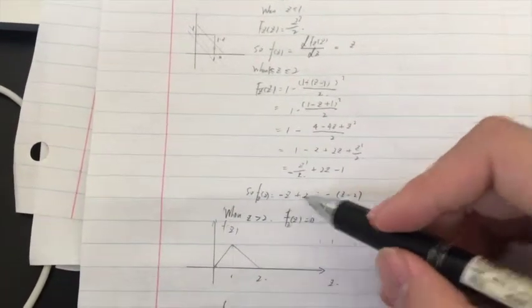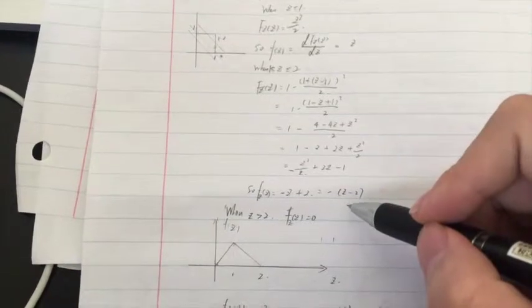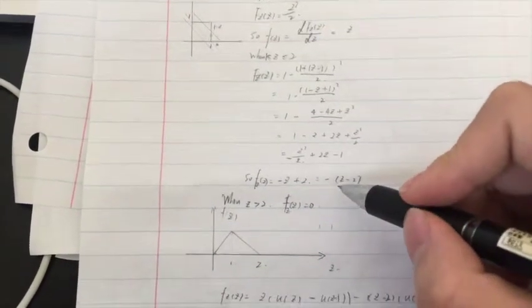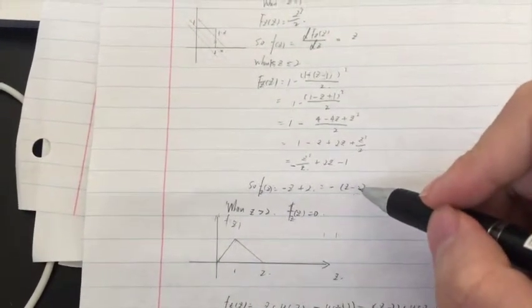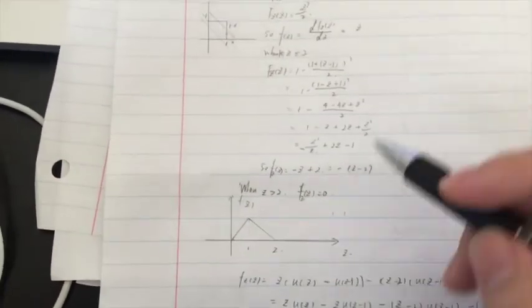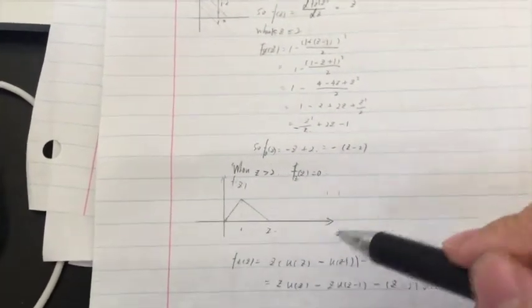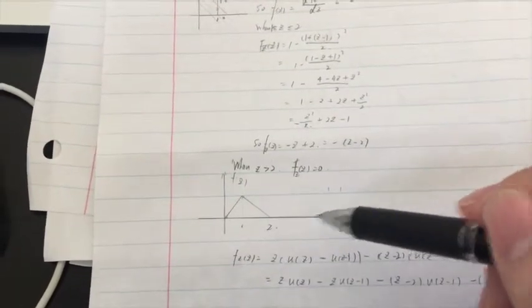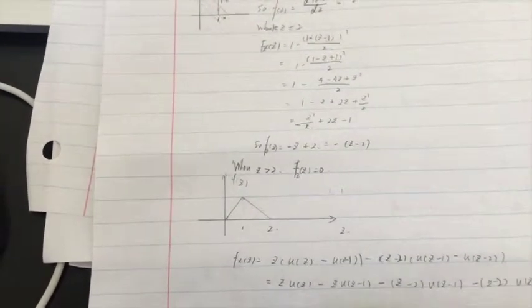So f_Z(z) equals minus (z minus 2). So we can get the graph of that and get the answer.